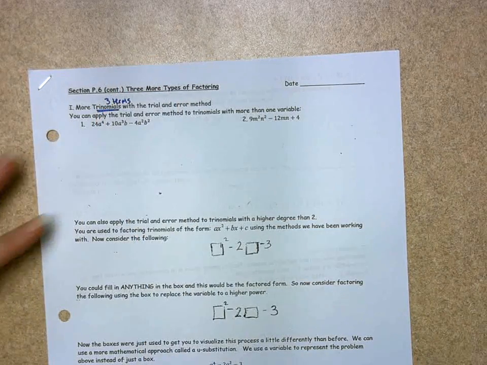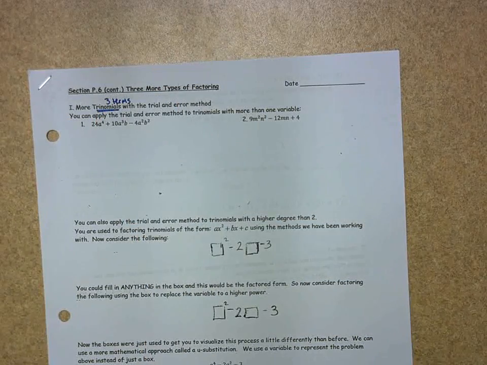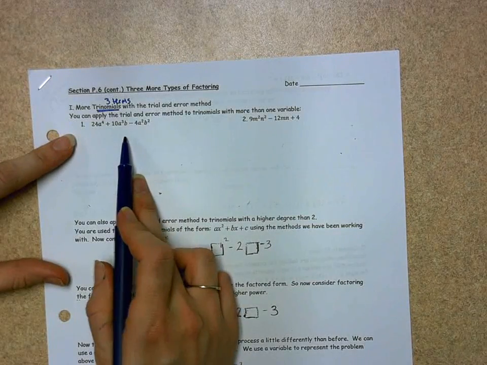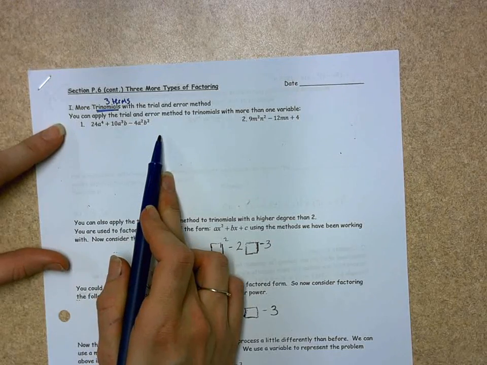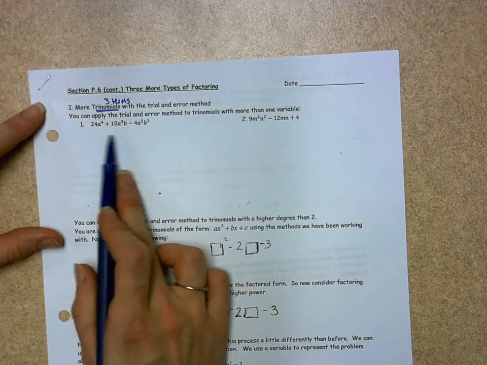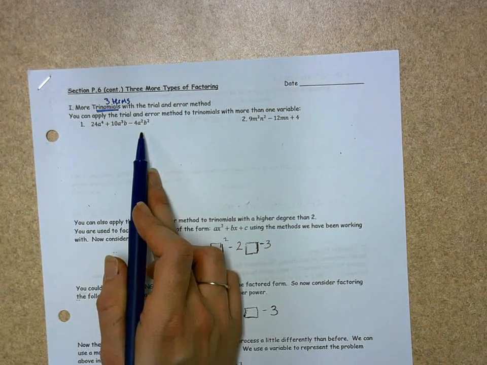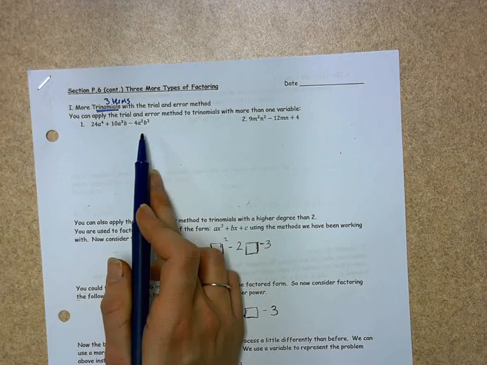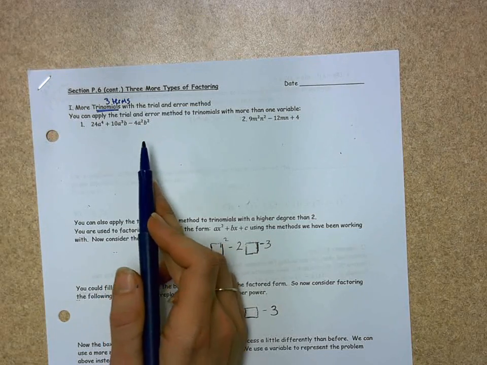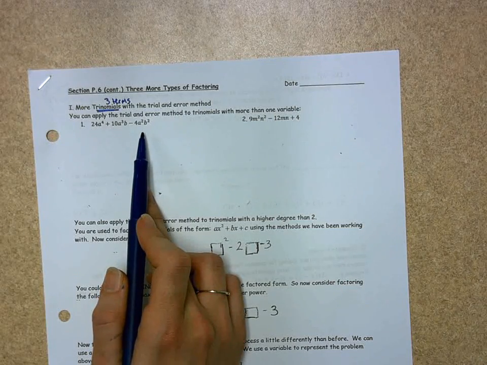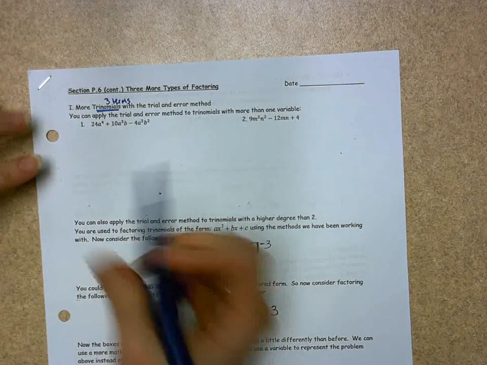Now, if you remember from yesterday, with any 3-term polynomial, you try to use the trial and error method to factor. So that's what we're going to be using today, but we're going to use it with multiple variables inside. So looking at number 1, what is the first step for any polynomial with factoring? First step, Caitlin? Yes, awesome, Caitlin. Greatest common factor. So looking at all these 3 terms, is there a GCF? Yes. What could we take out?